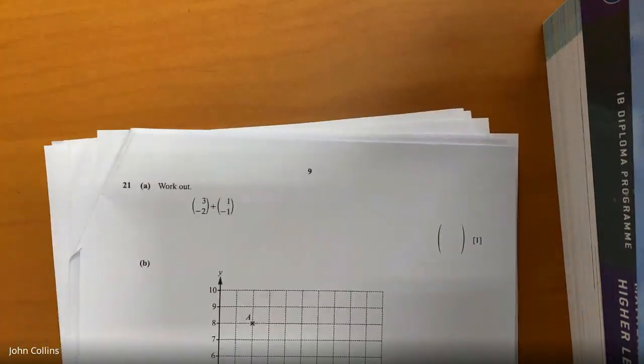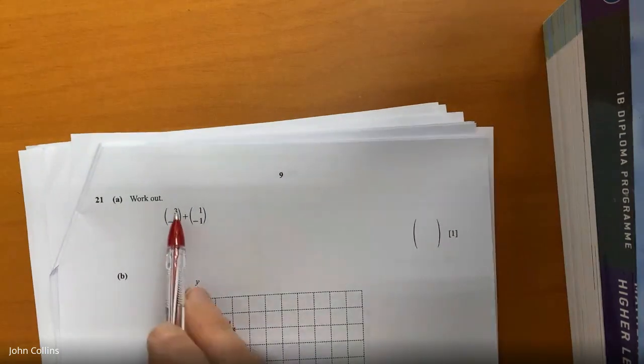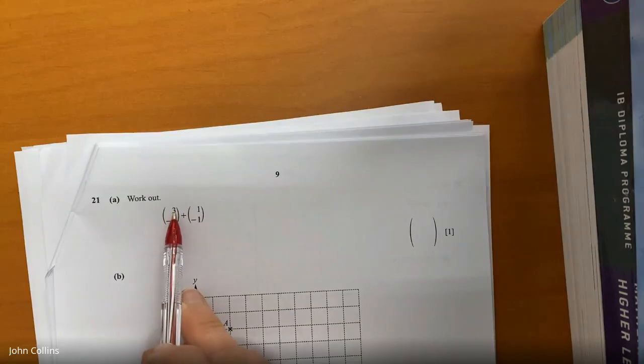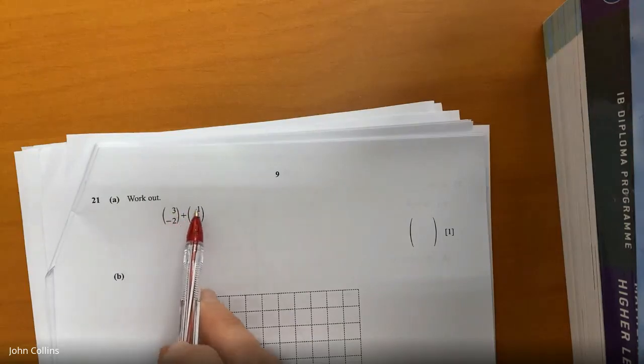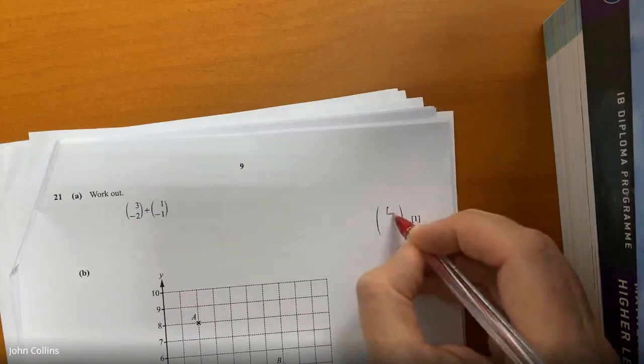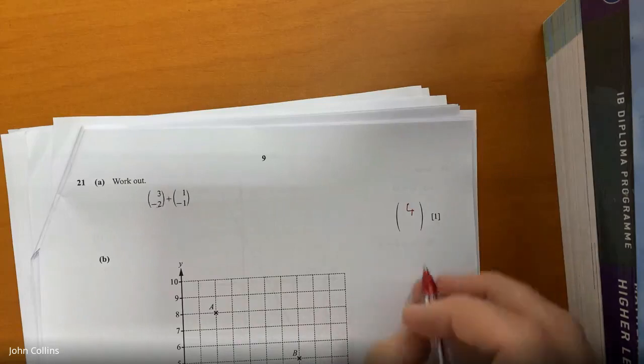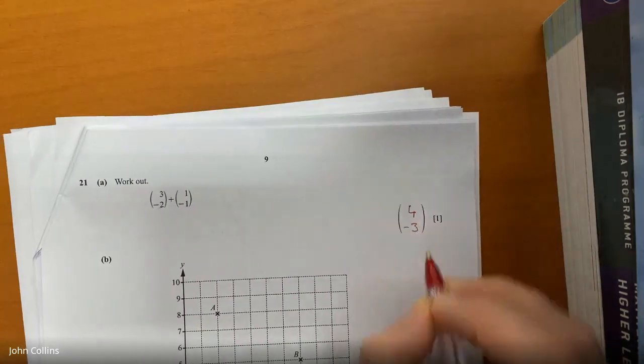Vectors. Vectors combined are just, if you were to move something 3 right, and then moved it another 1 right, how many in total have you moved it to the right? 4. If you moved it 2 down and then another 1 down, how many total have you moved it down? Minus 3. That's it.